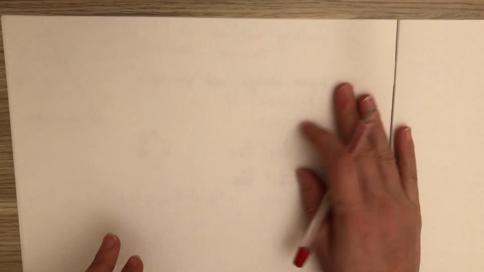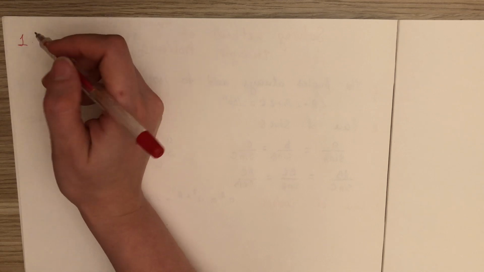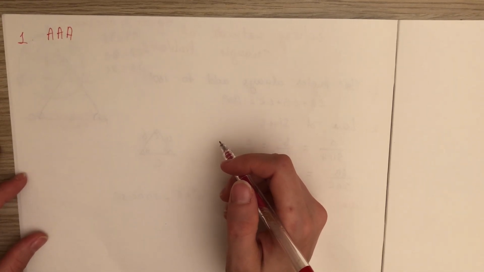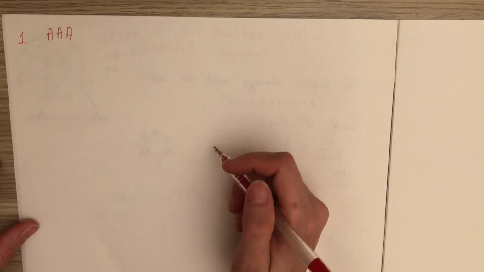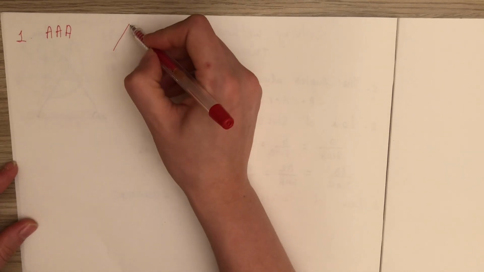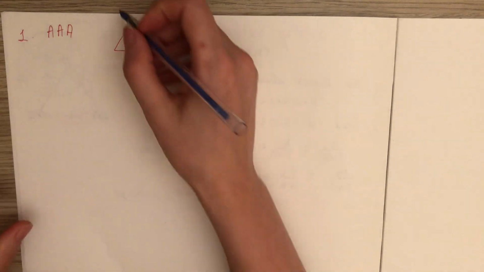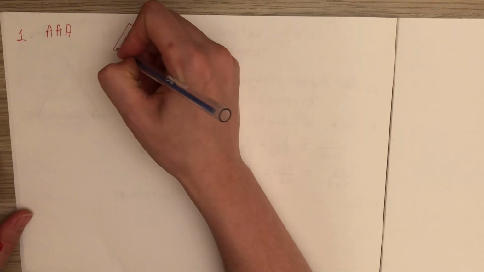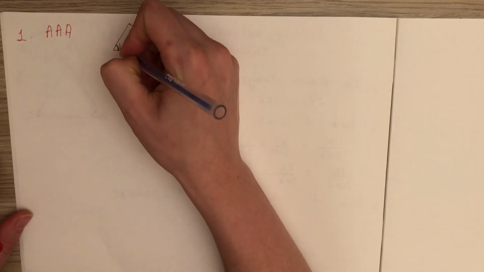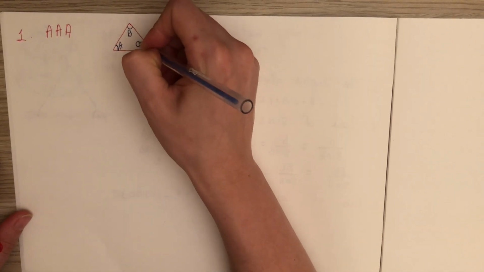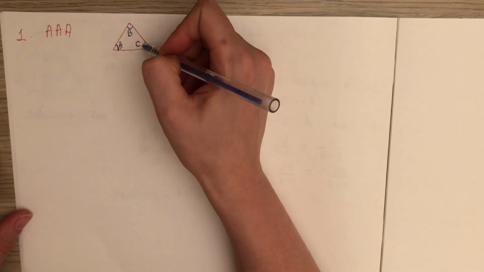First one is AAA. This means we are given all 3 angles of a triangle, angle A, angle B, and angle C, but no side.